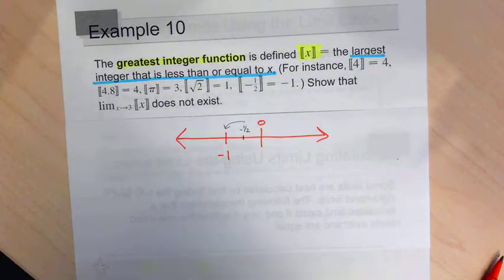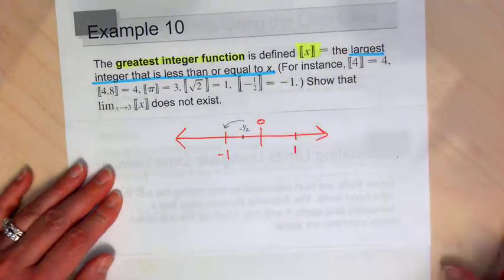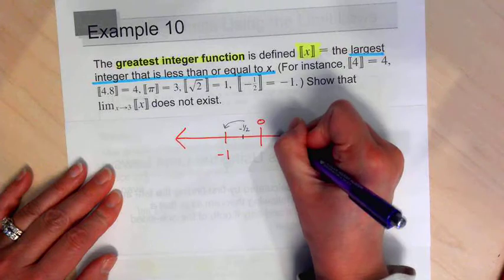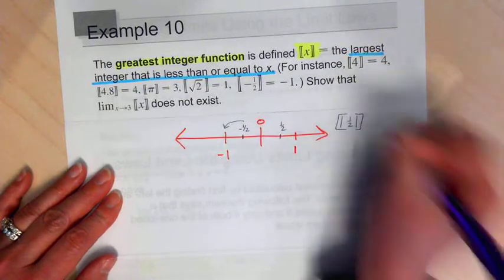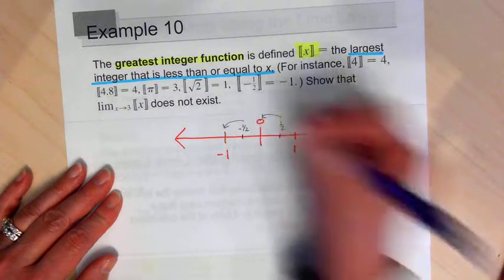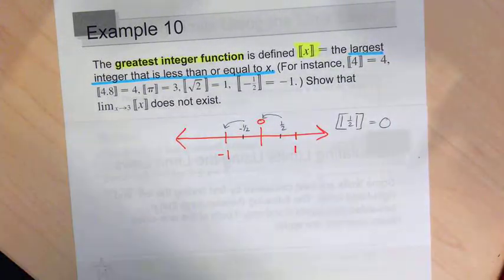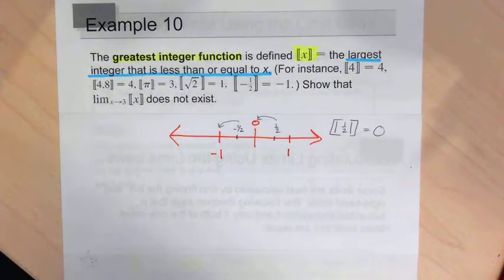So that negative 1/2 would round to negative 1. Compare that to 1/2. The greatest integer of 1/2, round down, so that would be 0.